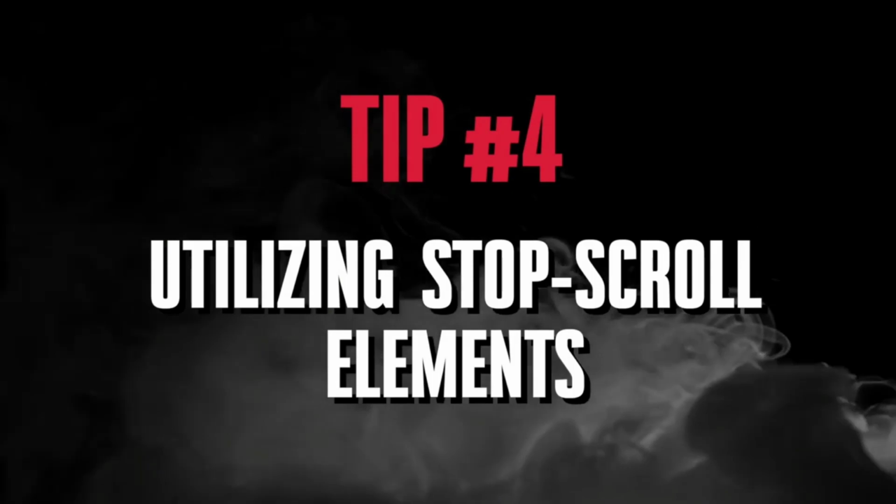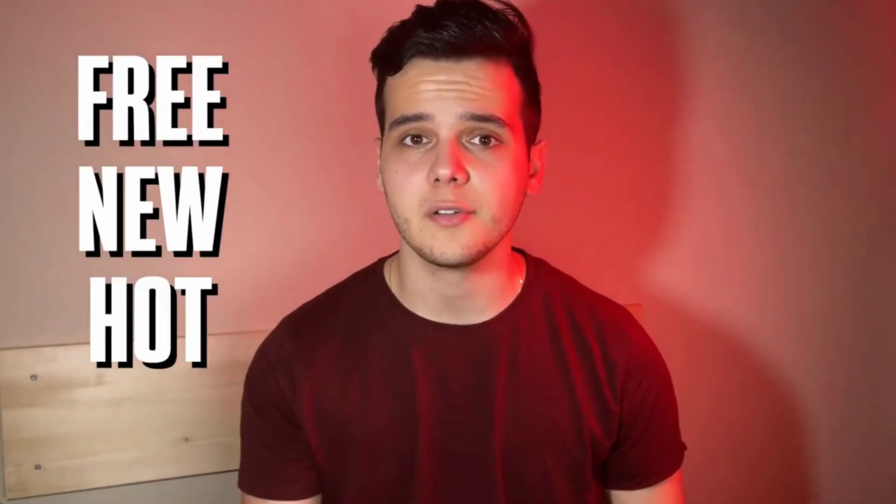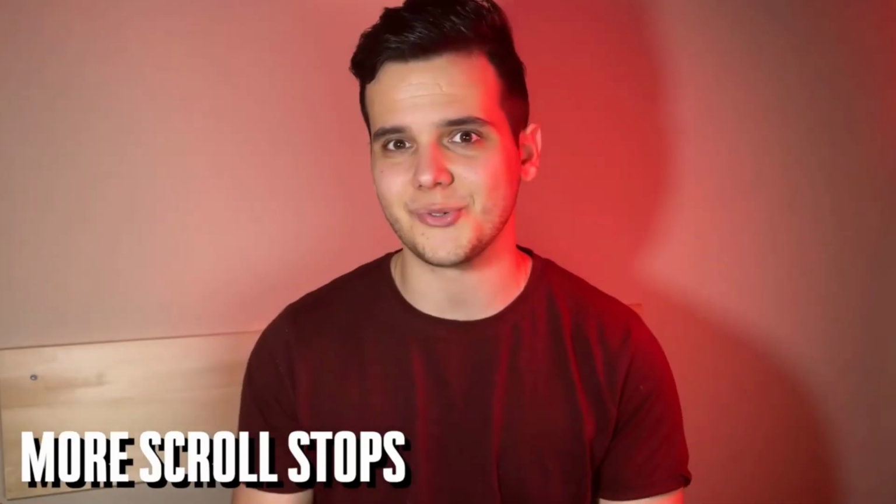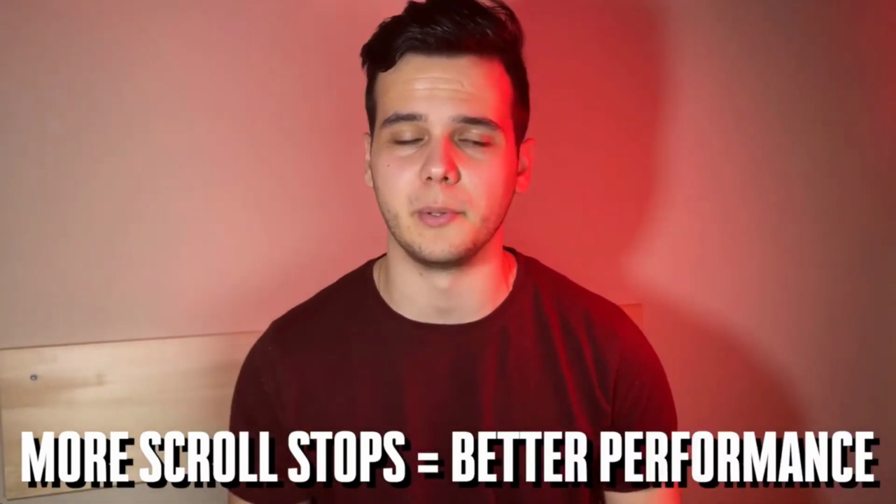The next biggest tip is utilizing stop scroll elements. People are consuming stories one after another. So if you like people to stick around for your story, consume it, and probably engage with it, you need to stop the scroll. This can also happen with certain elements, GIFs, videos, both text and copy. Powerful words such as free, new, hot. The more of these elements which you can utilize in your stories, the more scrolls you will stop. The more scrolls you stop in your stories, the better they will perform for you.